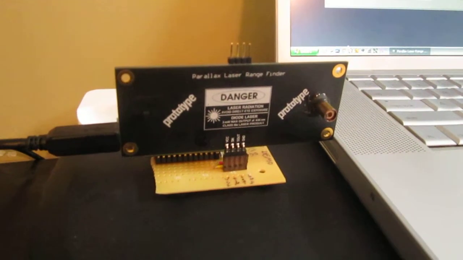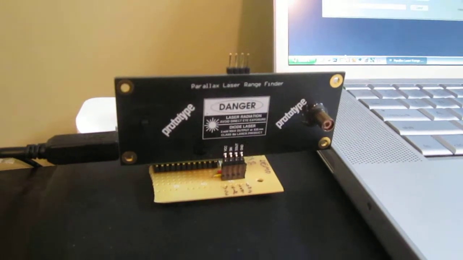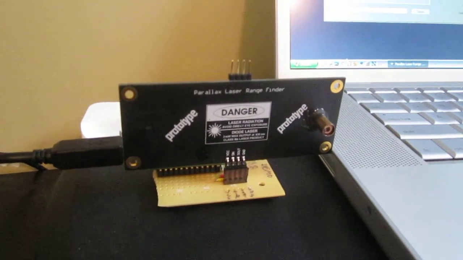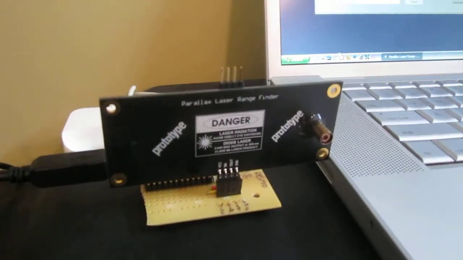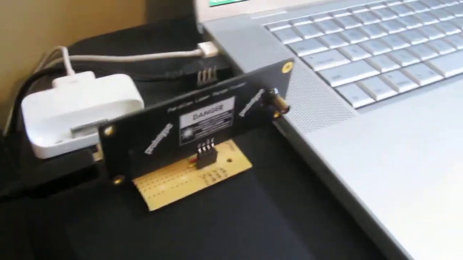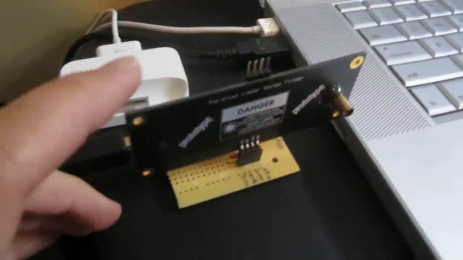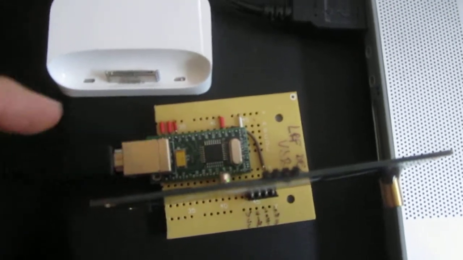This is just a quick video showing the LRF Image Viewer running on a PC, which is a host application for the Parallax Laser Range Finder module. It's just one of the many ways to communicate with this device, and it makes evaluation and experimentation easy. Right now I just have my Laser Range Finder module hooked up to a USB to serial adapter, and that's connected right up to my computer, which is running Windows.